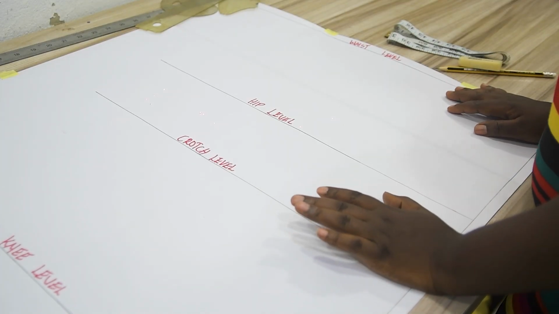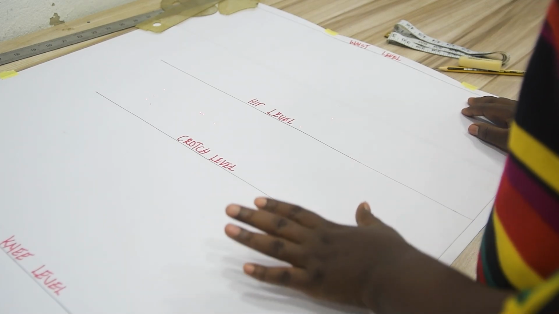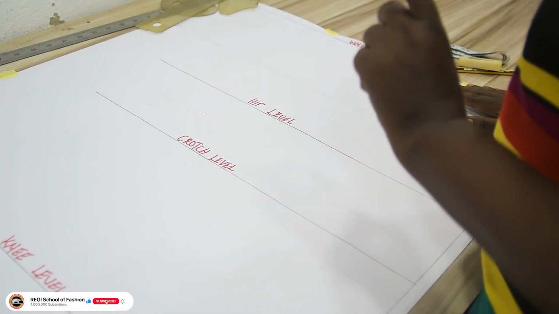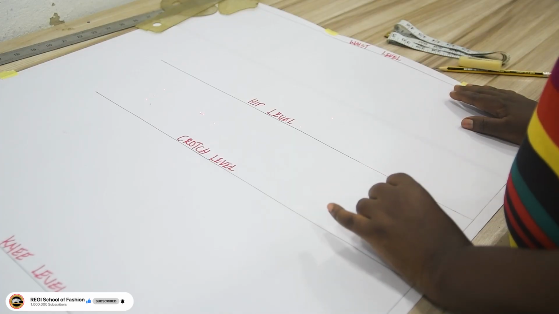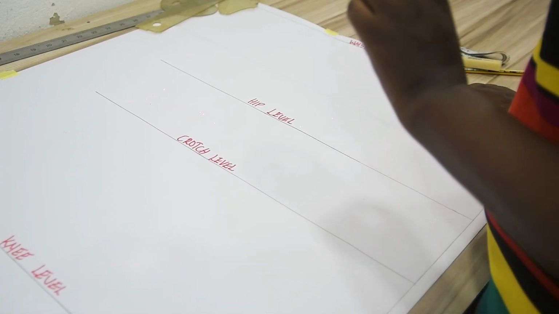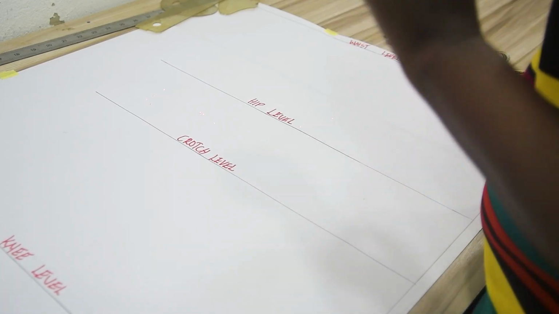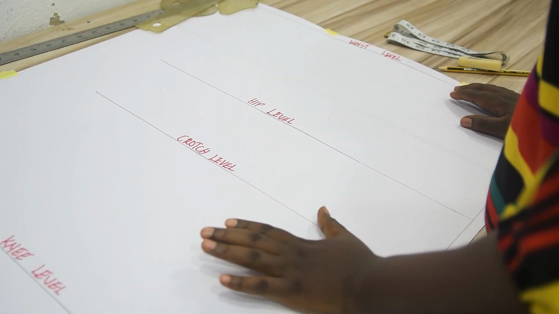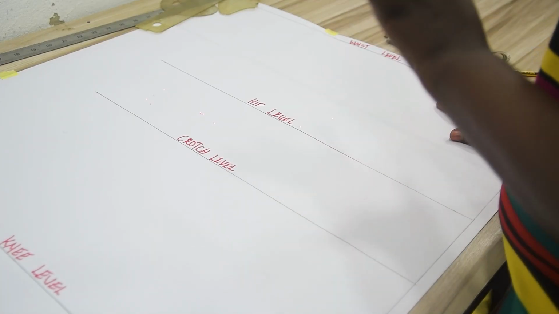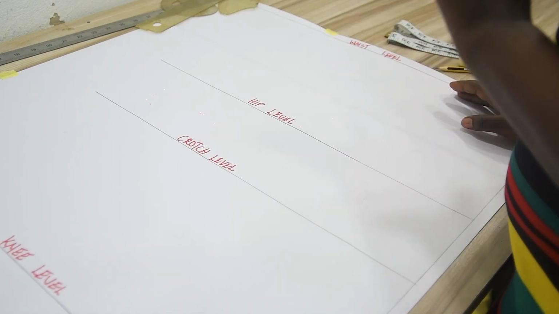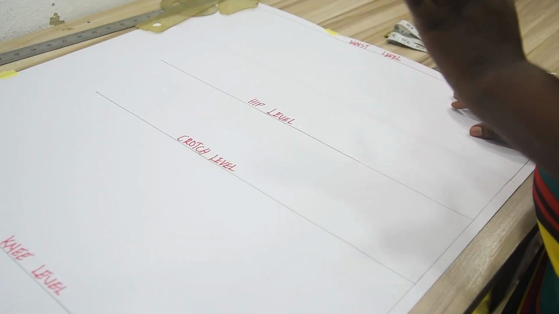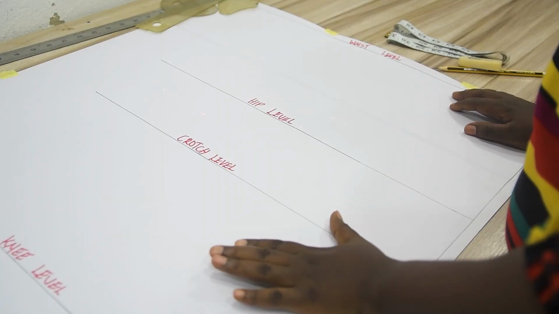In drafting a basic trouser pattern, the first step is to get your measurements ready. The measurements required are the waist circumference, the hip level, hip circumference, the crotch level, the thigh circumference, the knee level, the knee circumference, the trouser length, and the ankle circumference. All these measurements are to be taken accurately on your client. In case you don't know how to take them, I have a well-detailed tutorial on how to take a female trouser measurement, which I will link at the end of this video.